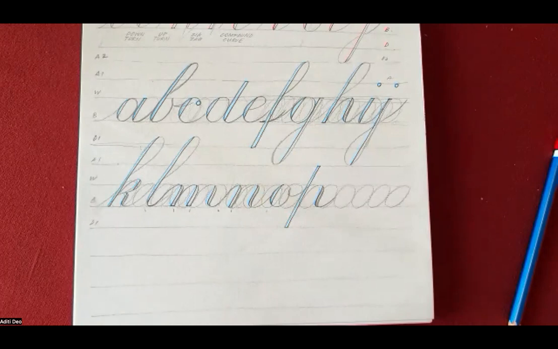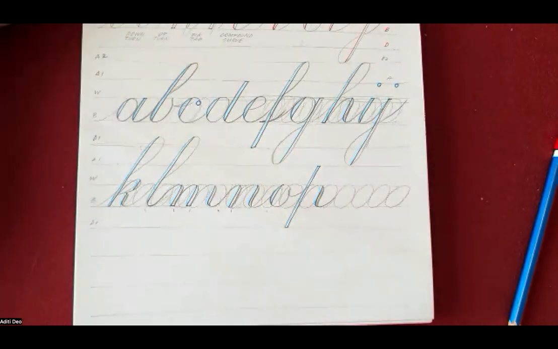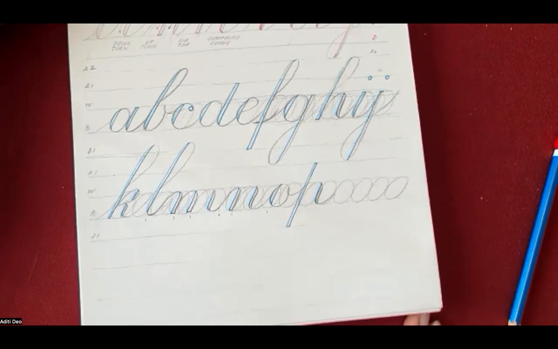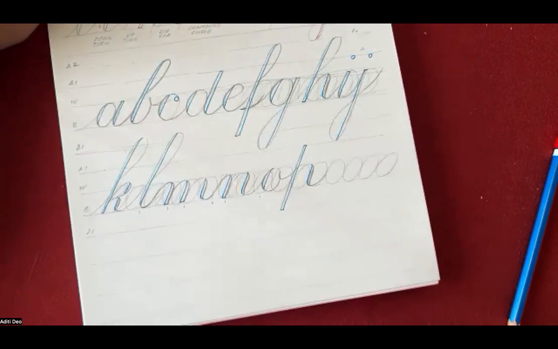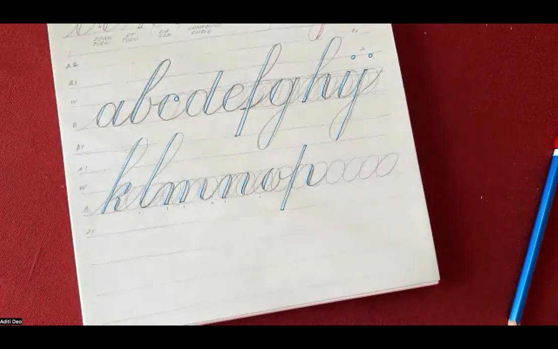Okay. I've forgotten all my calligraphy, Aditi. Yeah, never mind. It's okay. Don't try to remember that also. No. I will get back only when I have time. I don't want any breaks in my learning. No worries. It'll come back.